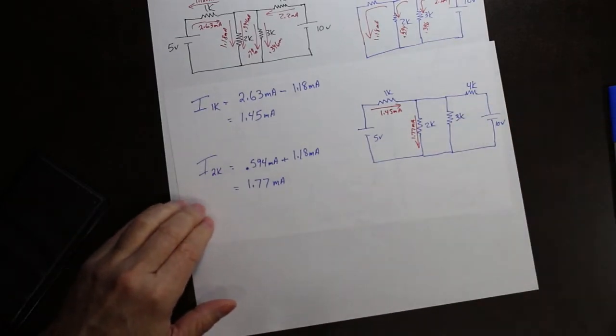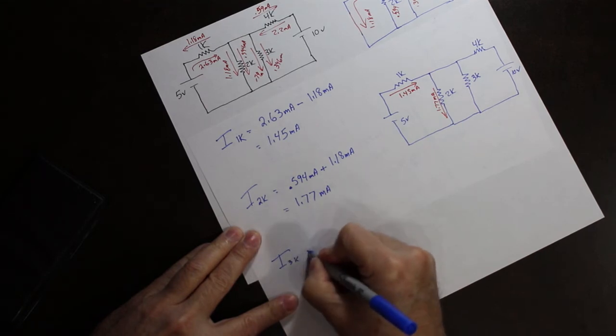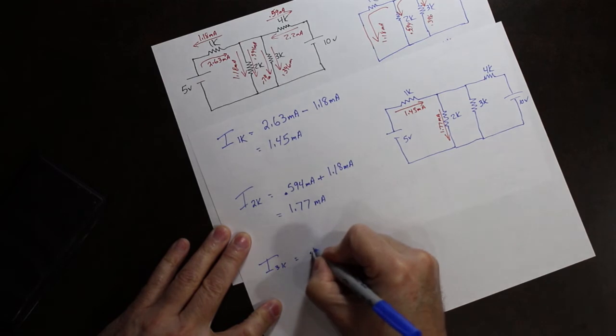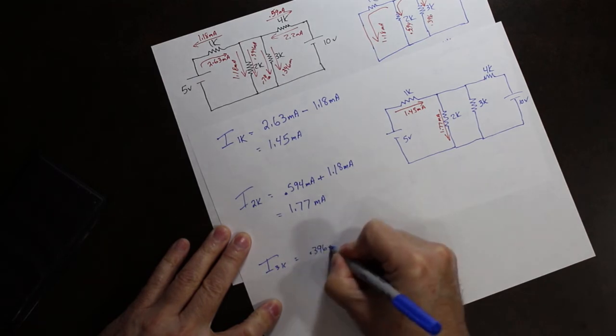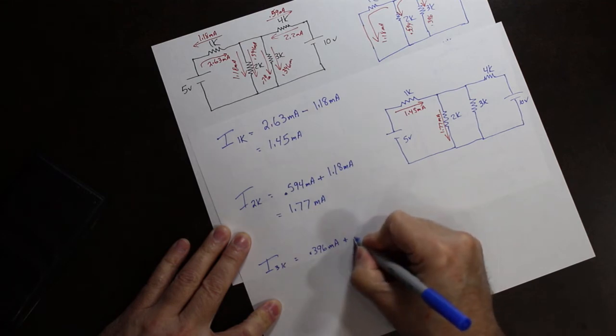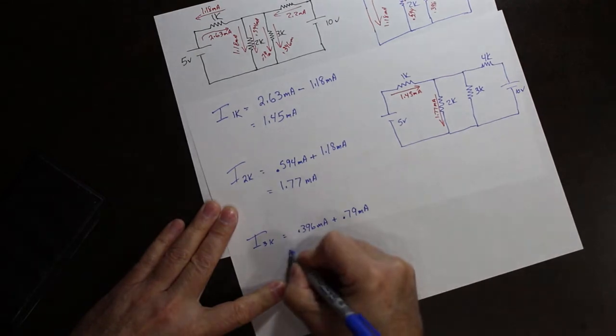Let's look at the 3K. So I of the 3K. In the 3K we have 0.396 milliamps, and the other current is going in the same direction, so that's 0.79 milliamps. So we're going to add those up.